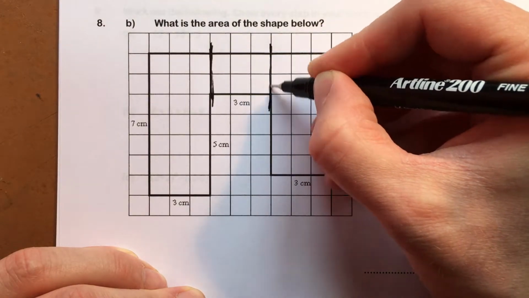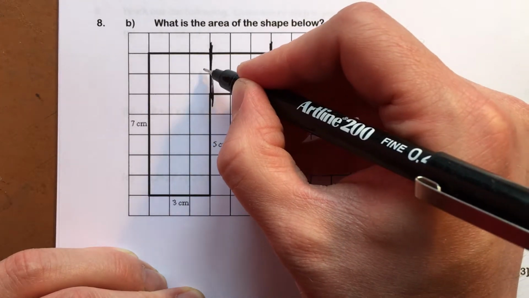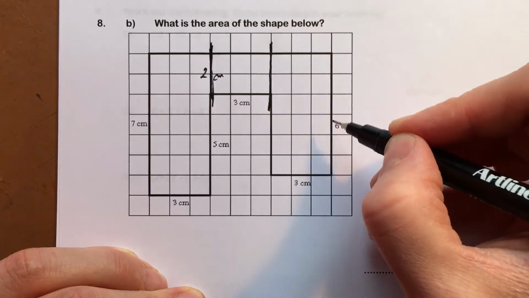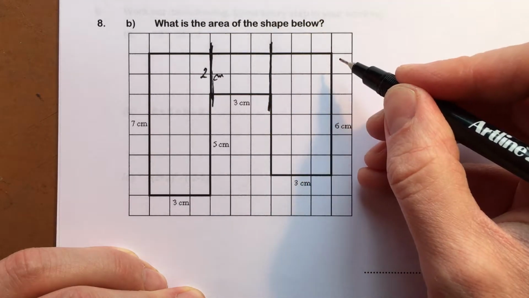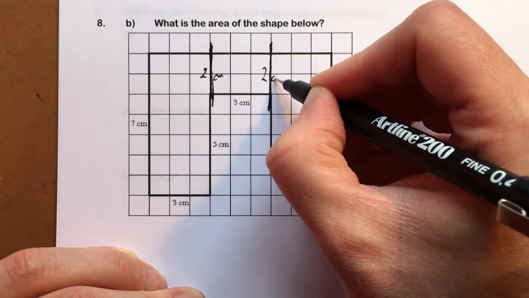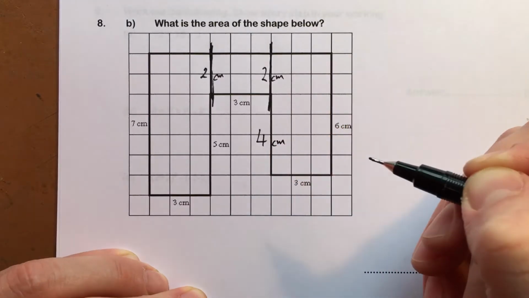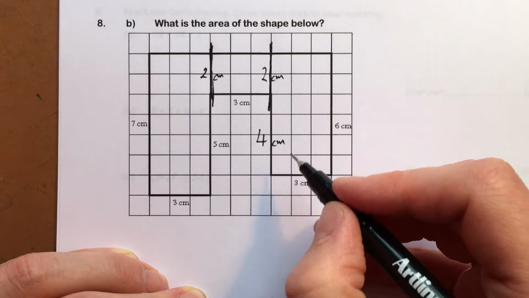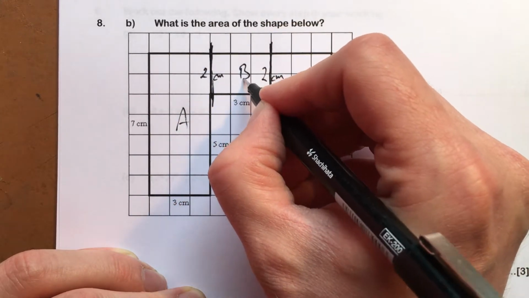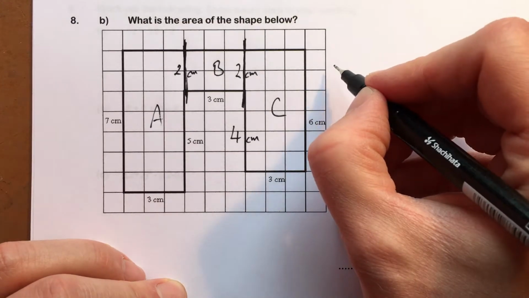Really obvious chop here. Right, this side is 7 and this side is 5. So this side must be 2 centimeters. On this side is 6 centimeters. That's going to be the same length as this. So this is also 2 centimeters, which means this must be 4 centimeters. It does look like this one's being done to scale, which is helpful. I've now got 3 rectangles, A, B, and C. Area of any rectangle is the base times height.